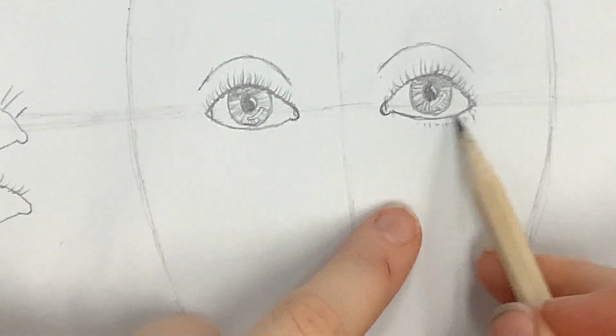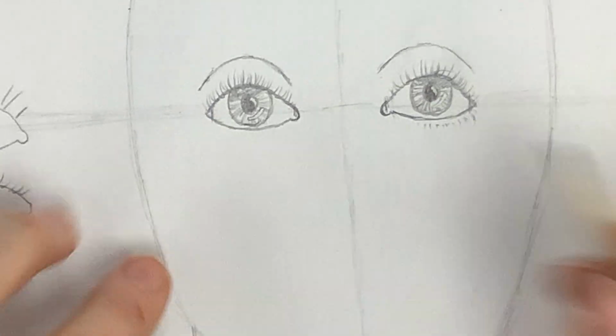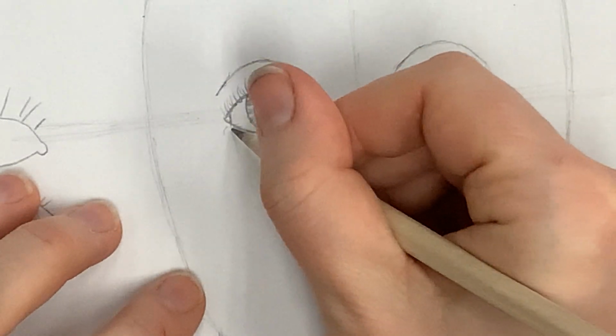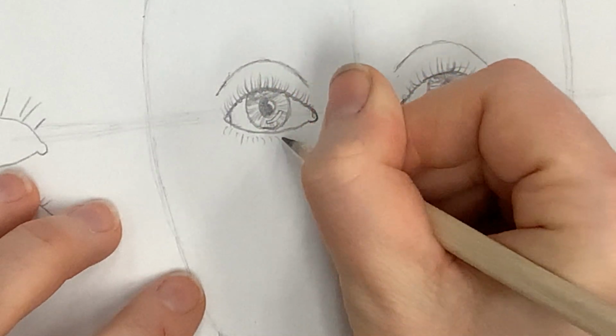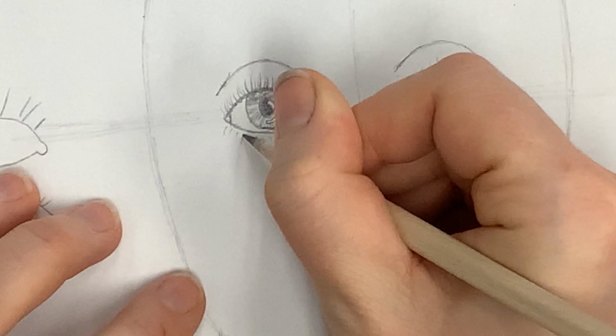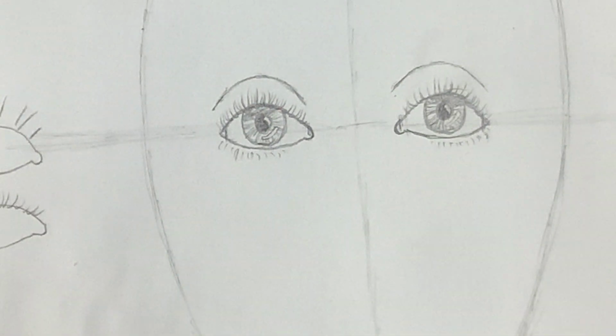Okay, so we wouldn't necessarily have our eyelashes touching the top part or that line of our eyeball. Okay? You also don't need very many of them. Okay, so you kind of just scoop them in there. Again, they're curved lines. Okay, so don't make them straight. You don't need to put a whole lot of them.